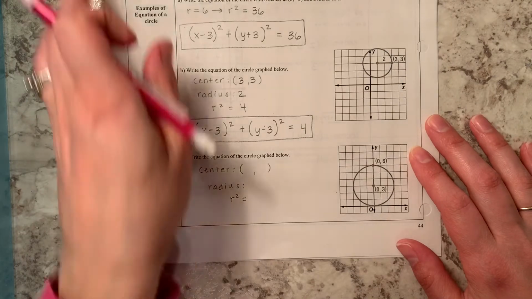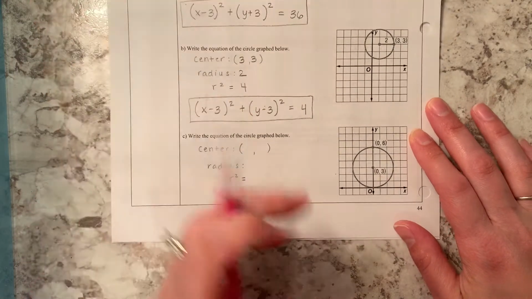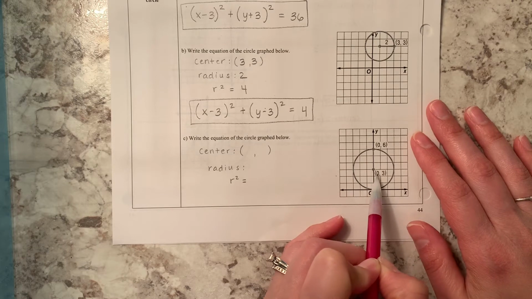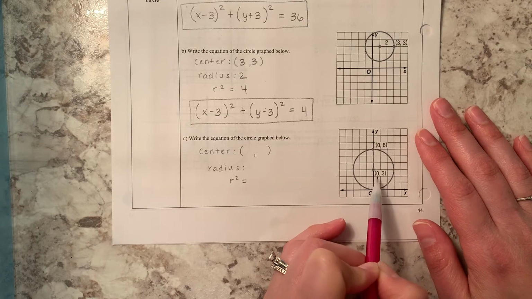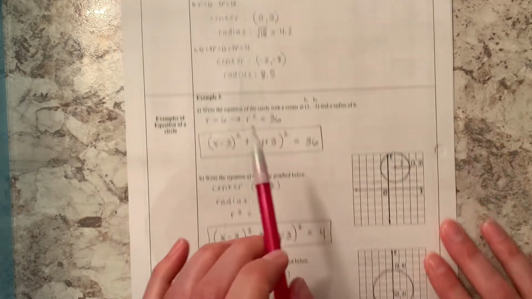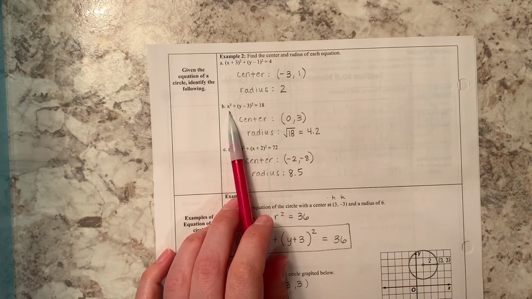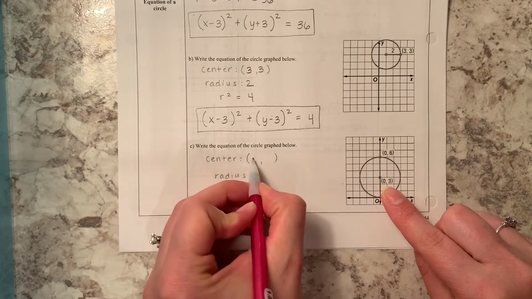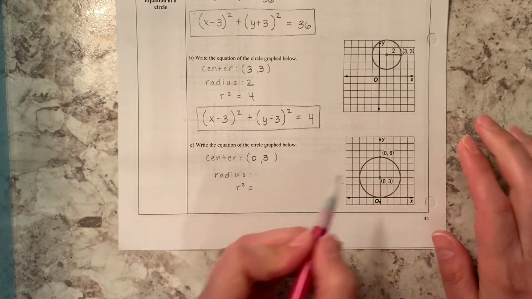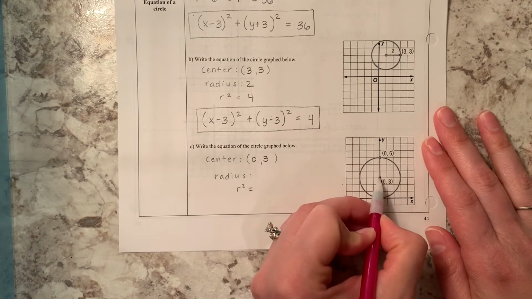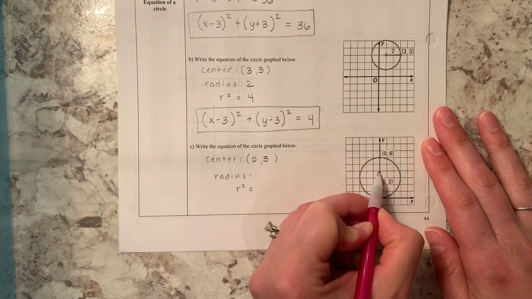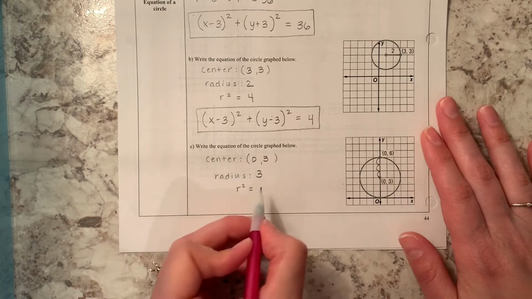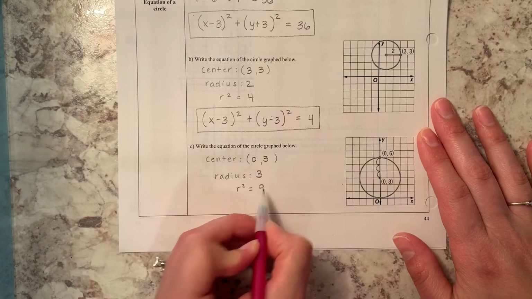Okay. The last one down here, it might be a little tricky just because one of the values of the center is 0, so we actually won't need parentheses, kind of similar to this question up here where we did not need parentheses for that one. So my center is at 0, 3, and then I do need to count here to find my radius. So from the center, I go up 1, 2, 3 units, so my radius is 3. That means I know my r squared is going to be 9.